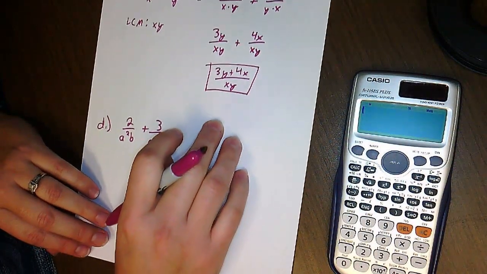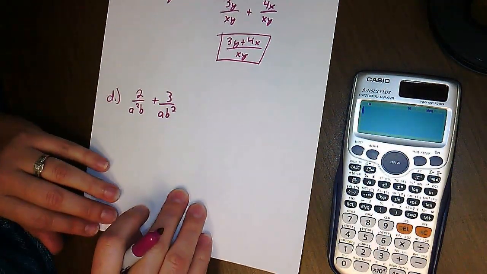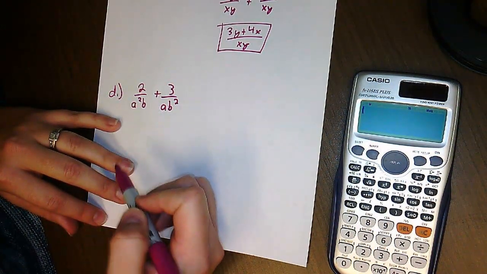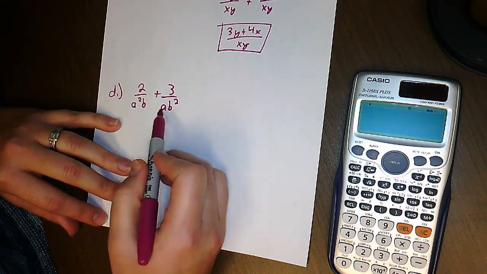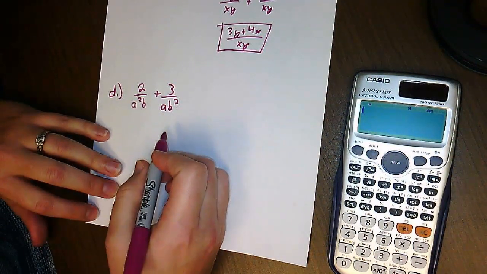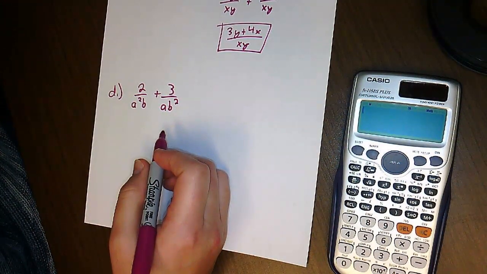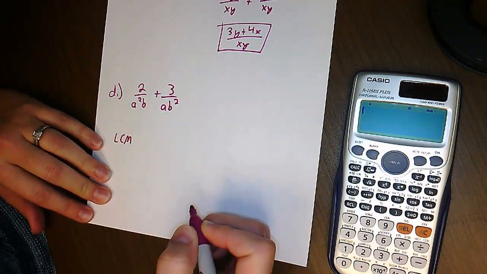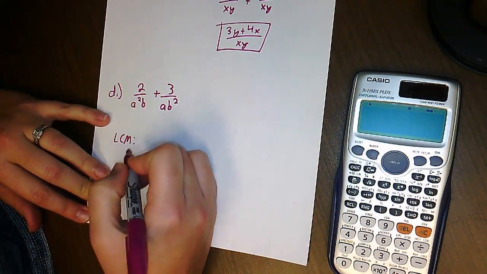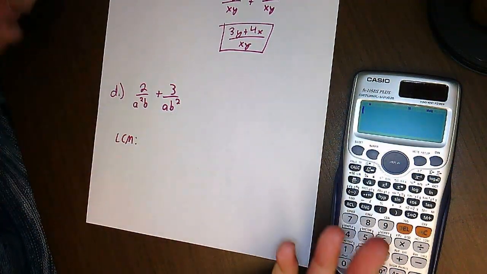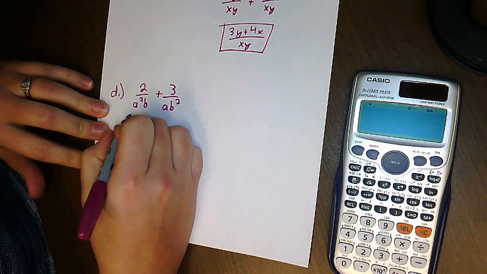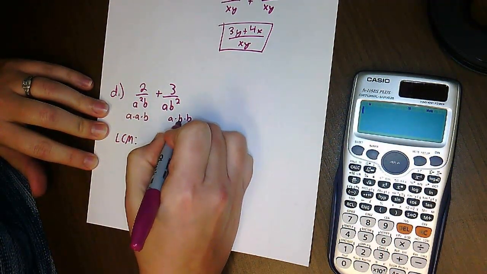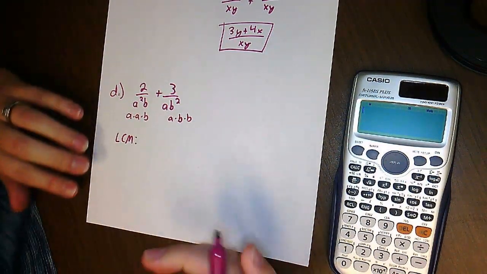So now let's look at some with powers. They are both a's and b's, but do you see that the squared is in different places, right? This first one has an a squared b. This is ab squared. So what does that mean for your denominators? Well, here we go. LCM. This one, it may be helpful to actually break it down. Okay, those are not prime variables. Okay, you could think about it as an a times b, and this one is an a times b times b. Right? Does it help you see it a little bit more clearly there?